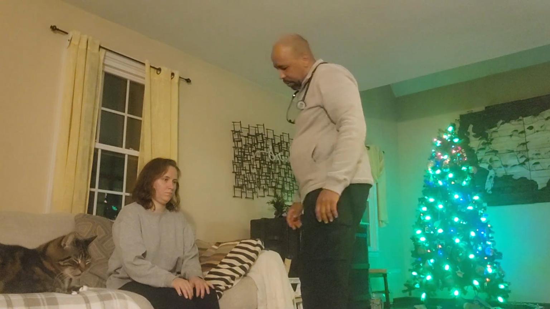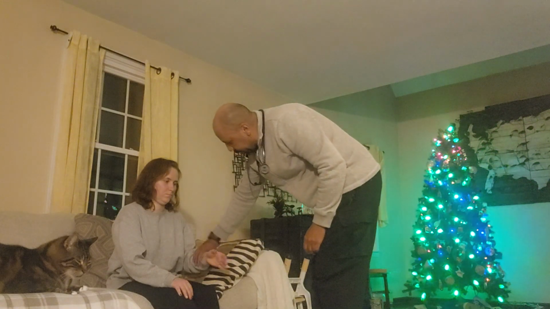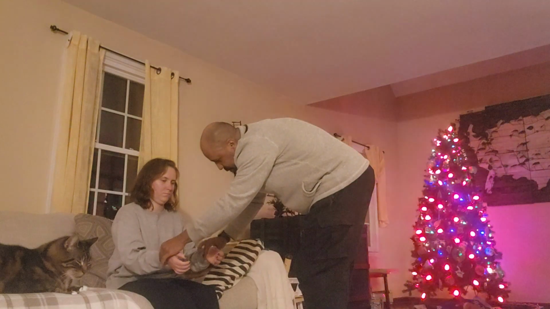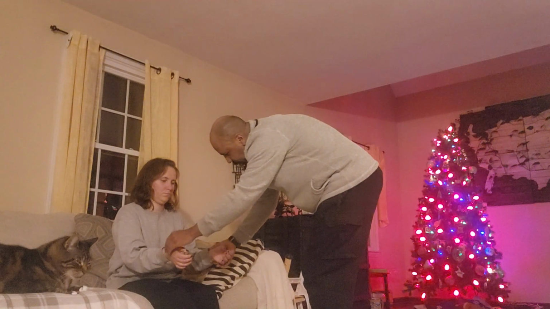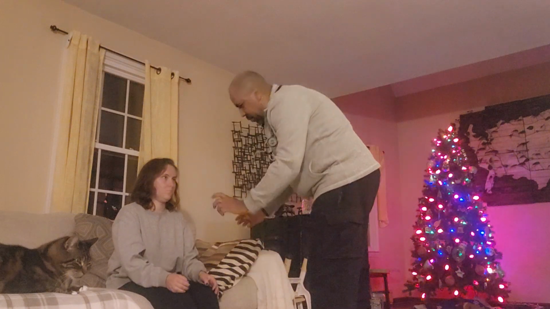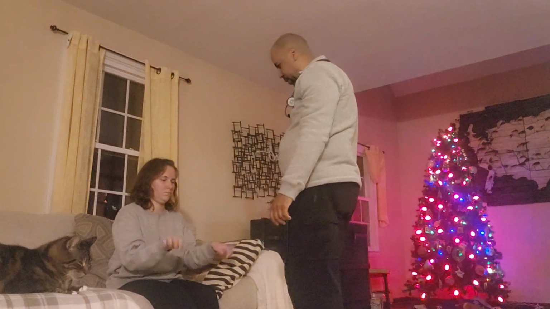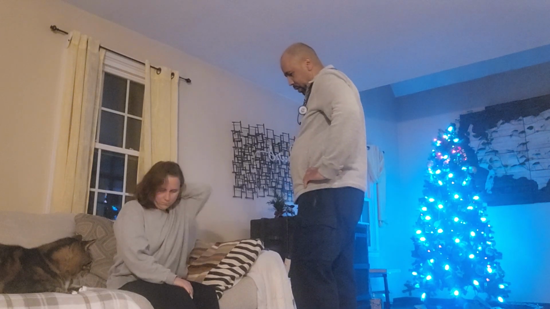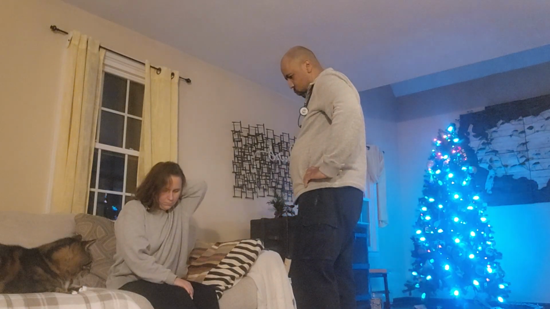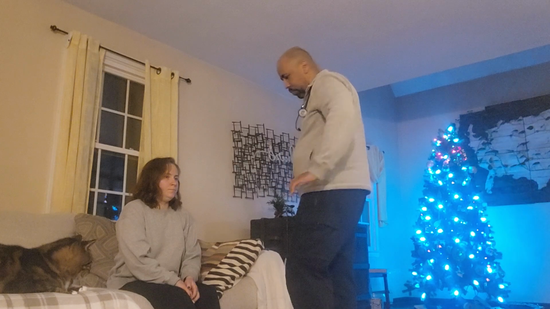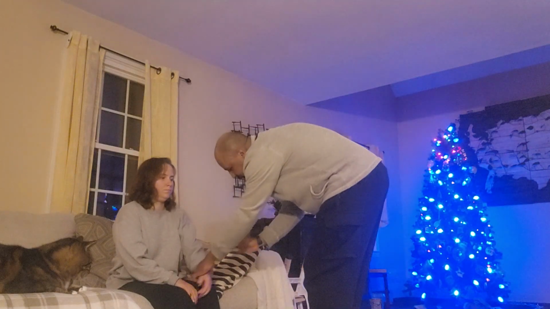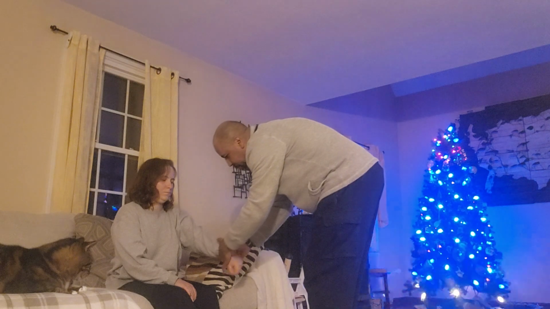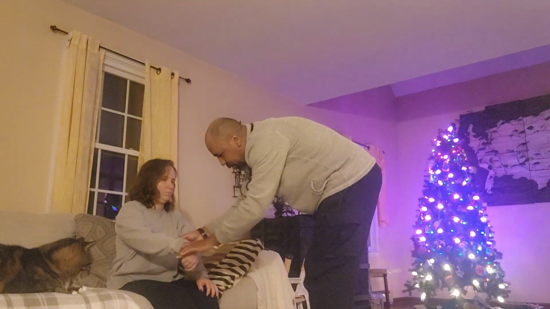I'm going to assess and palpate her wrist. And that looks good. Range of motion. Can you do range of motion with your wrist? Thank you. Next, let's check the strength. Can you move up? All right. And down, up, down.